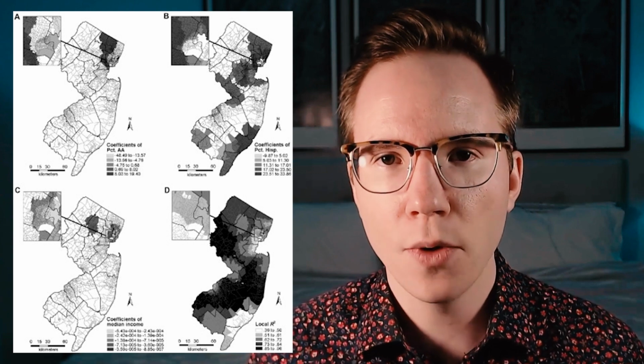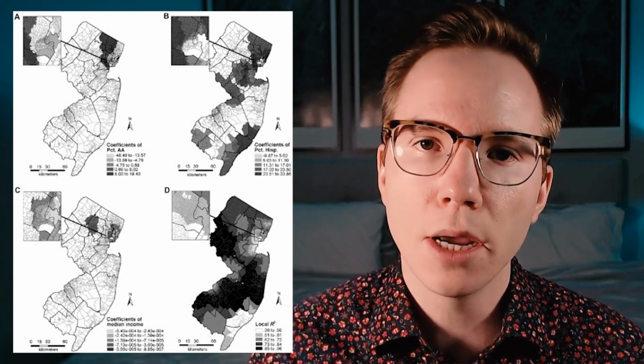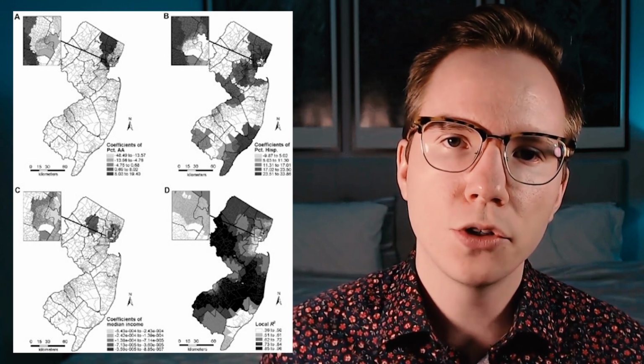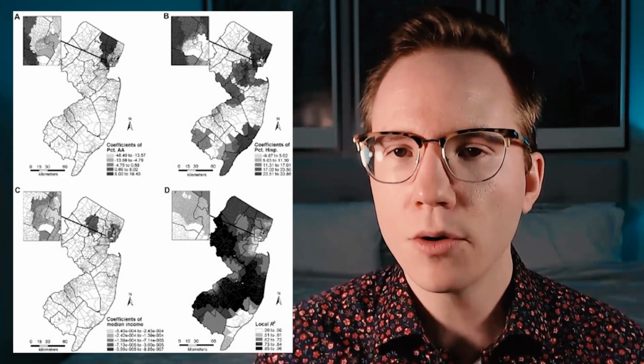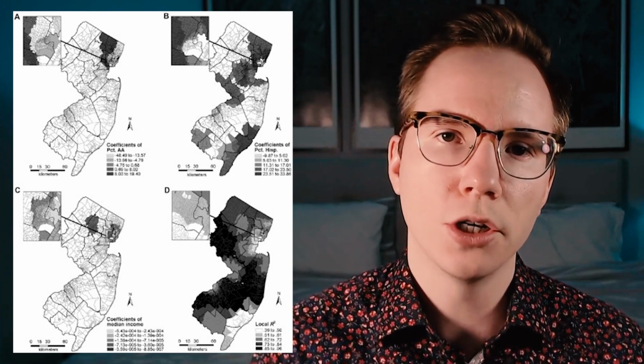So you can see how well the parameter coefficients or independent variables are able to predict the outcome of the dependent variable based on the location in your study area. And this can be a very powerful way to understand your data and how location influences it throughout space.